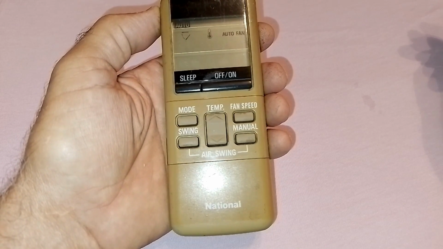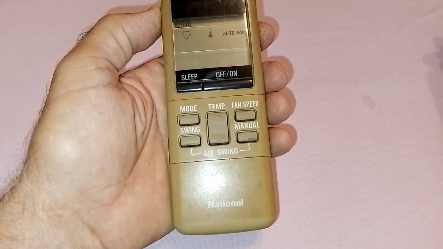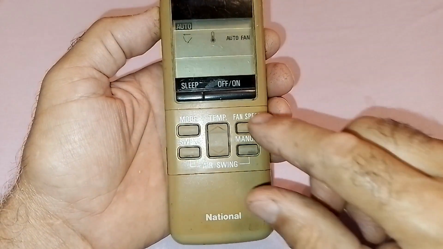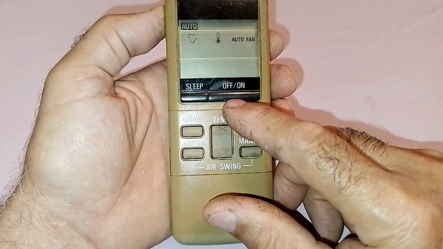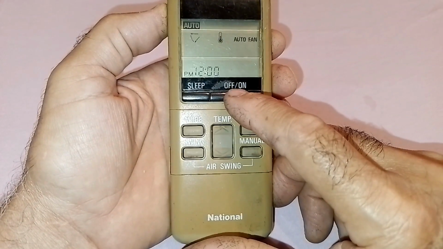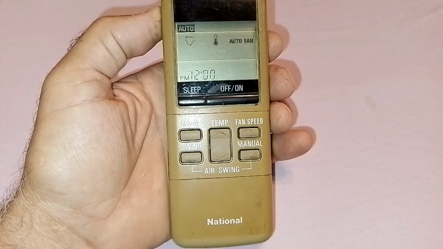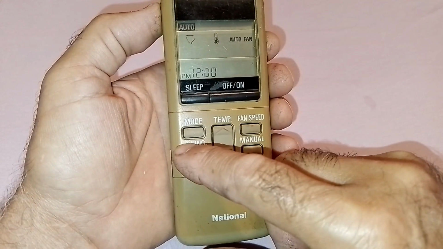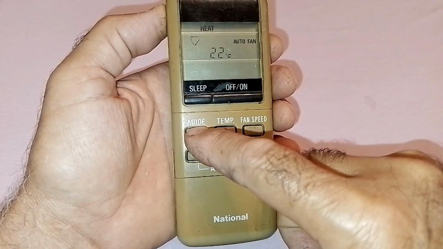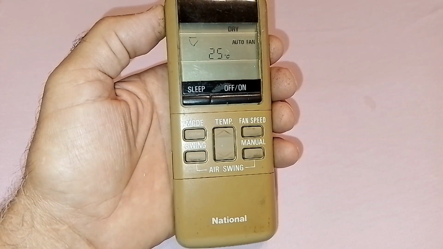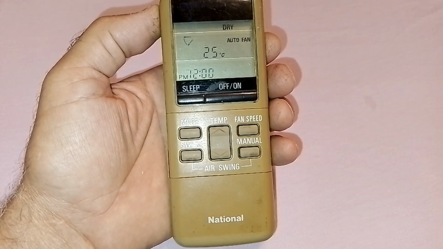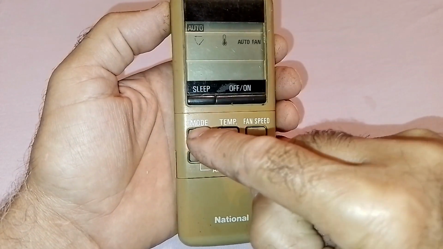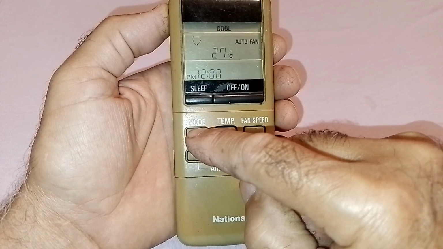In this video I will show you how to use the National air conditioner. This is the on-off button, and with its help we can turn the air conditioner on and off. We change the mode of the air conditioner with the help of the mode button. This air conditioner has 4 modes: drying, auto, heating, cooling.